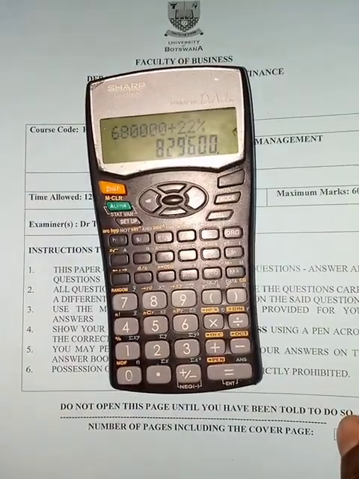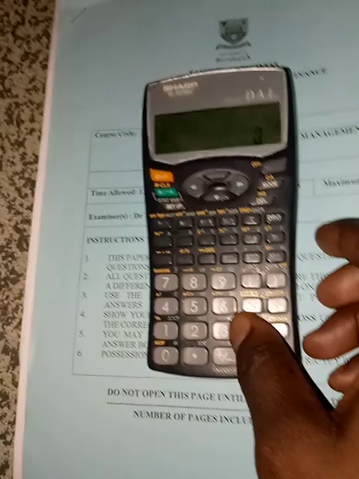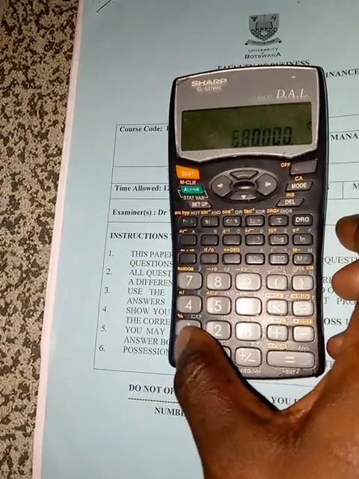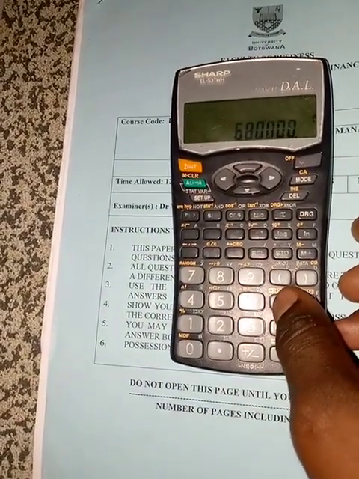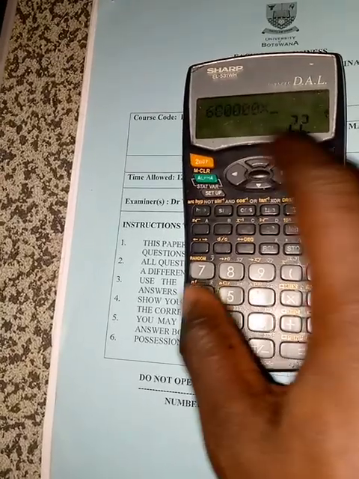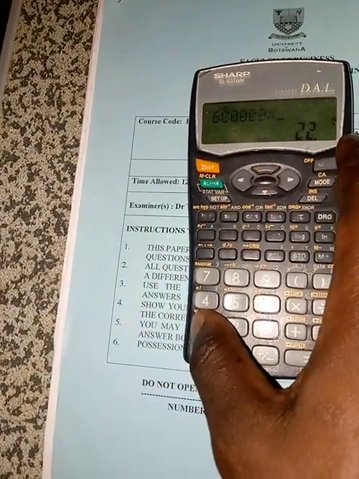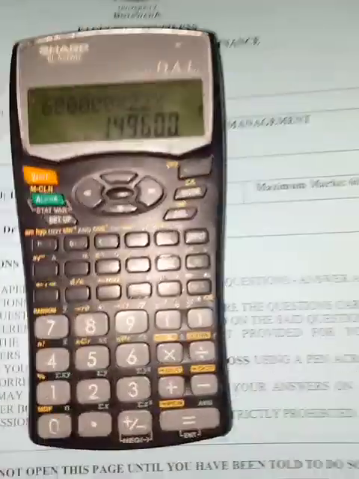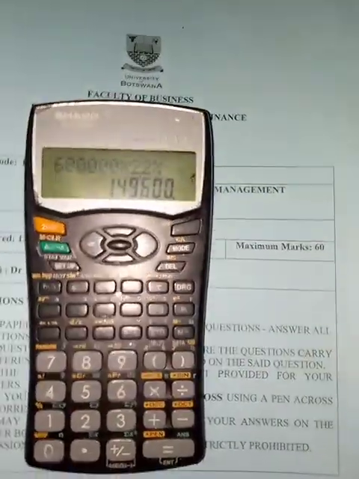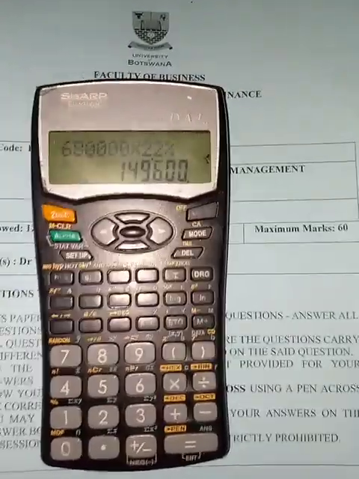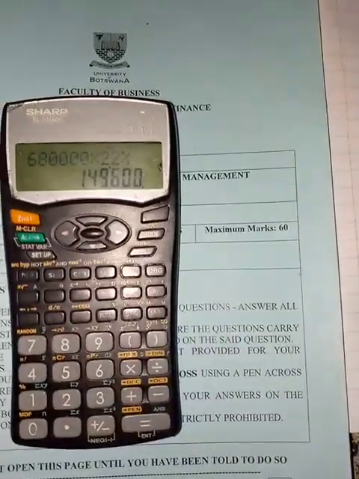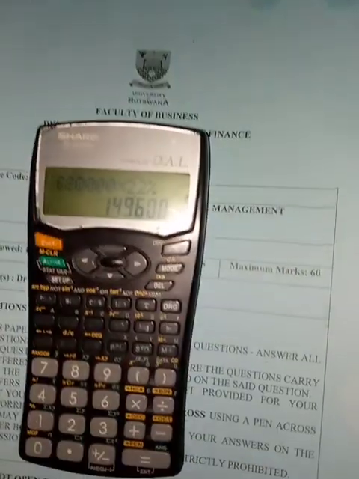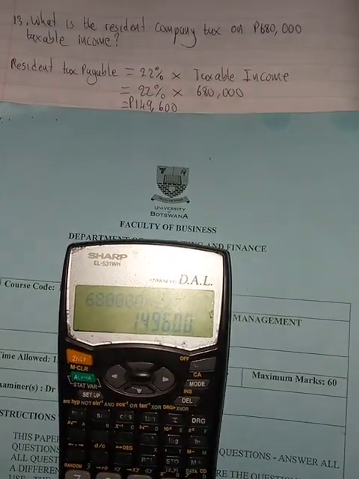It's 149,600. Bear in mind those zeros. If you leave out a single zero, it will give you a very different figure than what you are supposed to get.